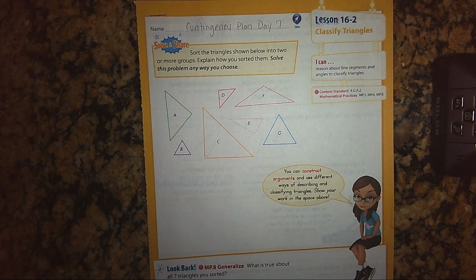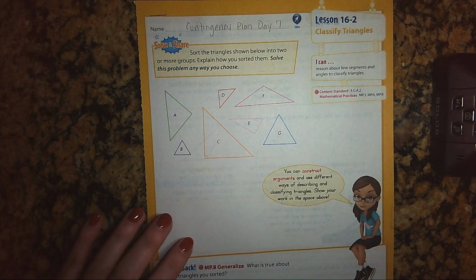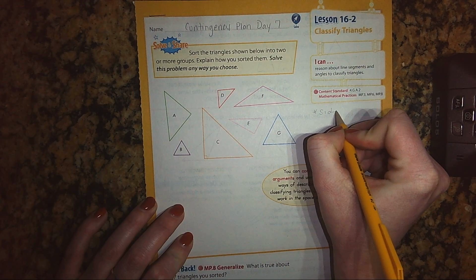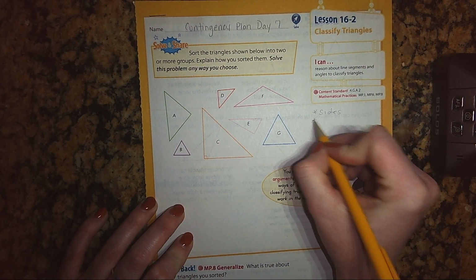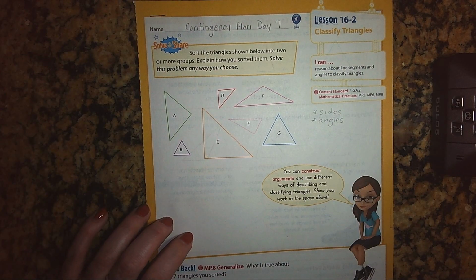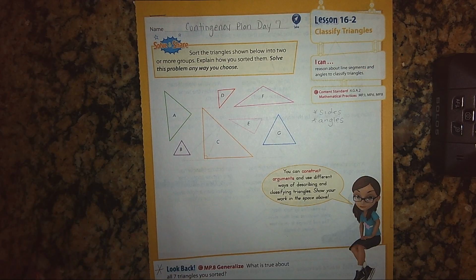All right, so when I decided to sort the triangles, I first looked at their sides and their angles. All triangles have 3 sides, so looking at their sides, some of their lengths might be different or some of their lengths may be the same.